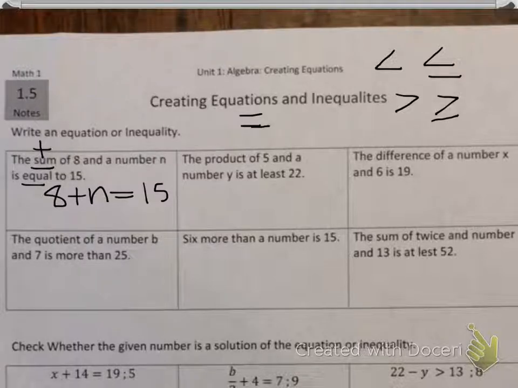The next one, the product of 5 and a number y is at least 22. Product, if you remember, means to multiply, so we know we're going to multiply 5 and the number y together. So 5y multiplied together just like that is at least 22. Well, that means it can be 22, and at least 22 means it could be 23, 24, 25, because 22 is the least number that it's going to be. So we know 5y has to be greater than or equal to the number 22.